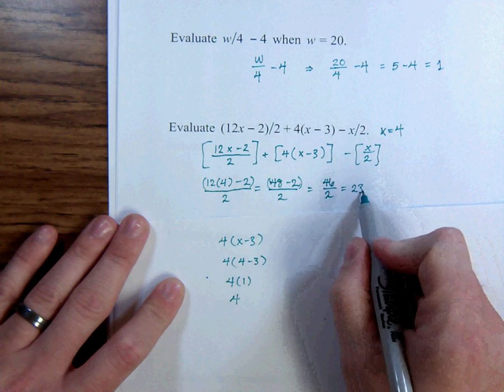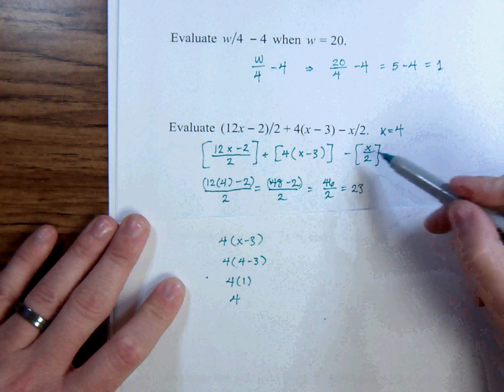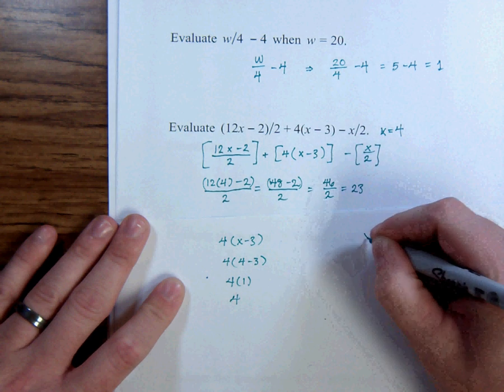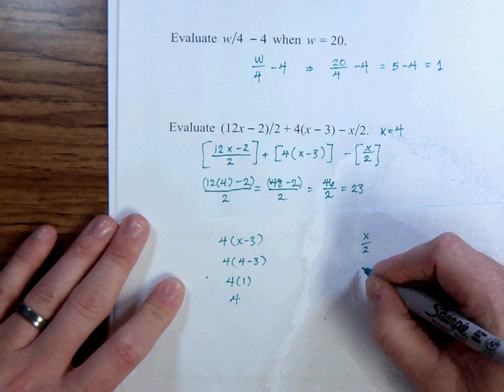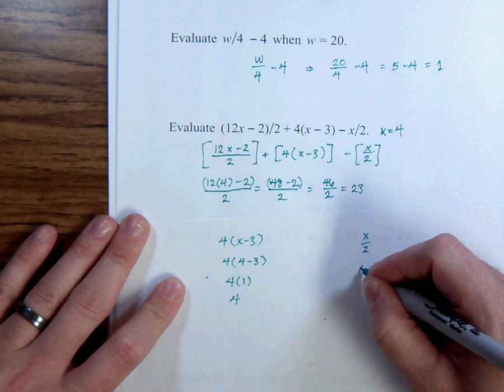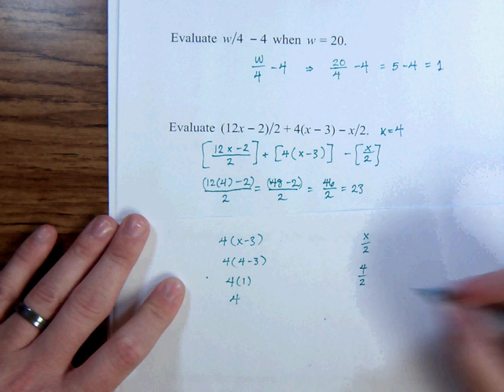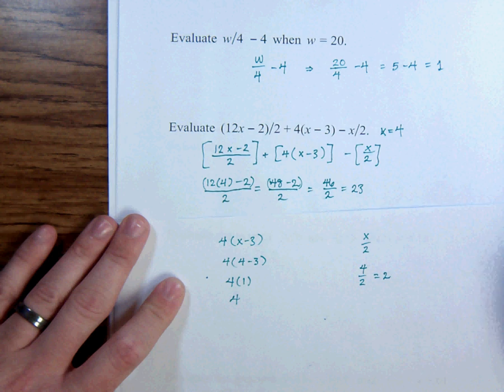So we have 23 for the first term. The second term is 4. And let's do the last one. It's x over 2 when x is equal to 4. So we'll do 4 divided by 2, which is, we know, 2.